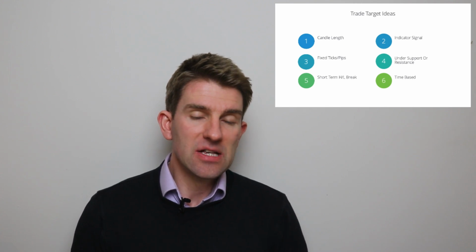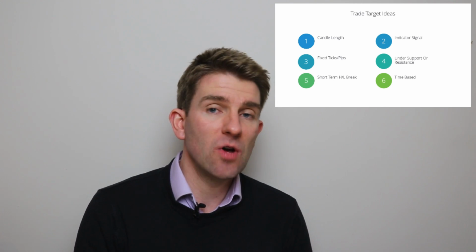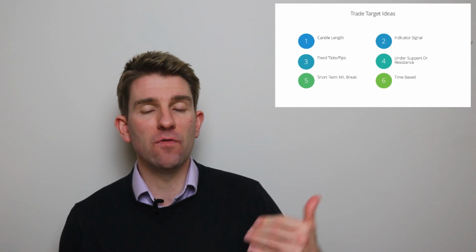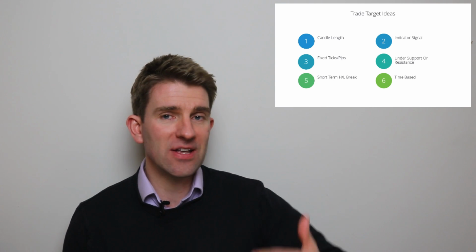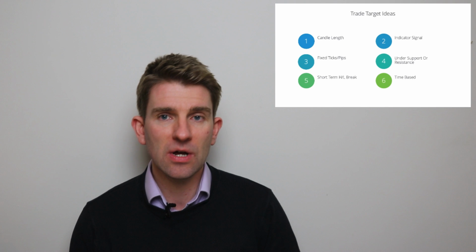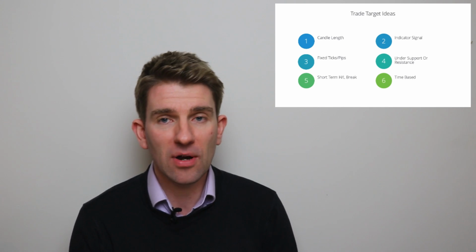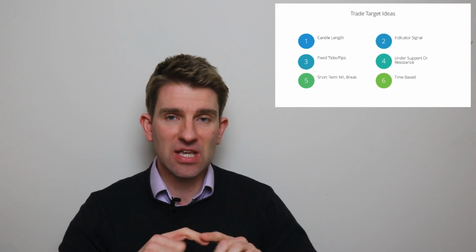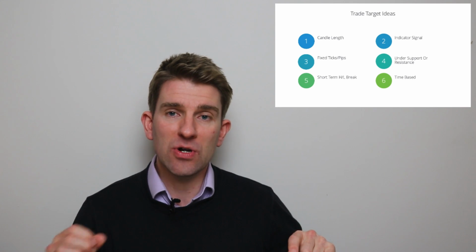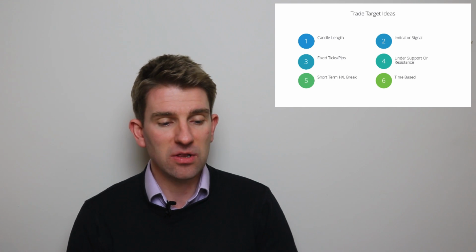Number 2, indicator signal. This could be something like we just squeeze into overbought territory to exit that long. Don't forget there's a difference between going into overbought and coming off overbought, or going into oversold, coming off oversold. So that could be your target. It could be something like tagging an upper or lower Bollinger Band to exit your trade. Very, very good, Bollinger Bands for scalping, because they keep that range, but when you get those extreme stretches, that's when you get a tag of the upper or lower band. So they're worth looking at.